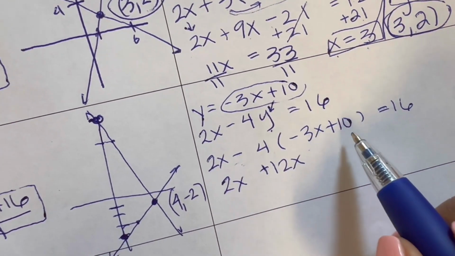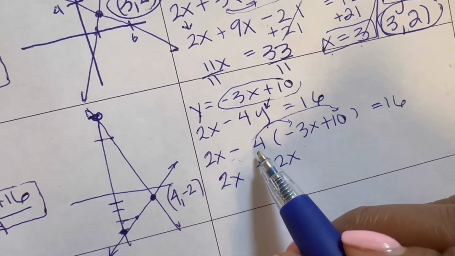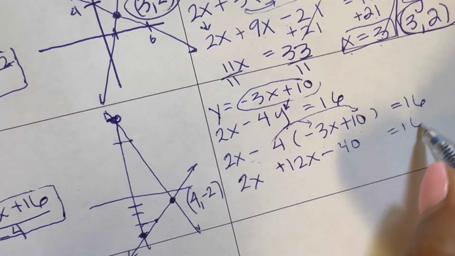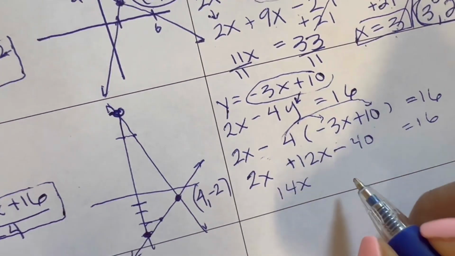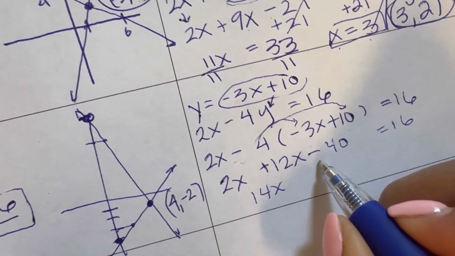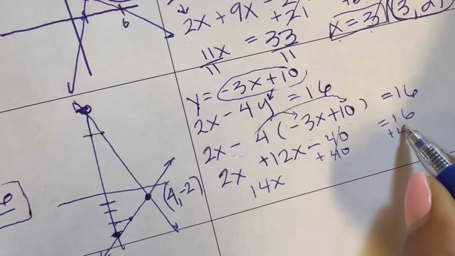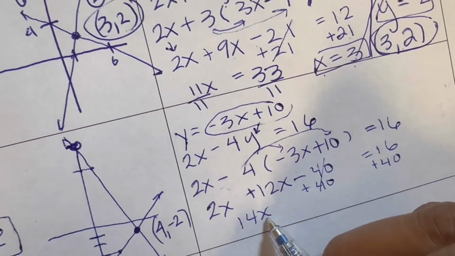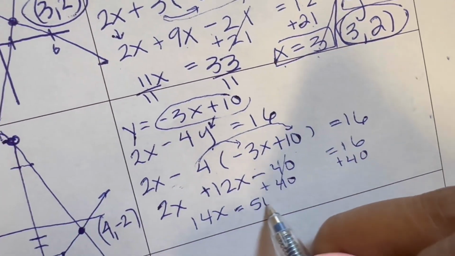-4 times a positive 10. Show your arrows, right? -4 times positive 10 is a -40. 2 plus 12. Add 40 to get rid of it. Add 40 to the other side as well. 14x equals 16 plus 40 is 56.